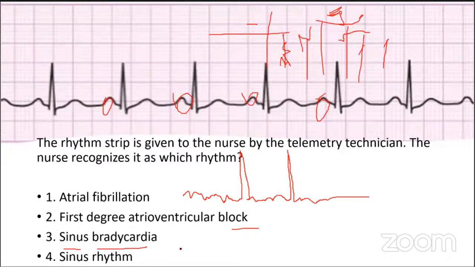Could this be a sinus rhythm? Obviously, I see P waves. For every P wave, I see a QRS complex. For every P wave, there's a QRS complex. That's one feature of a normal sinus rhythm.